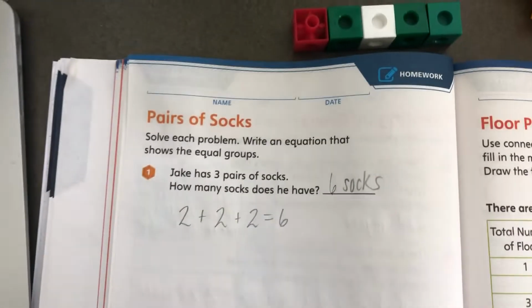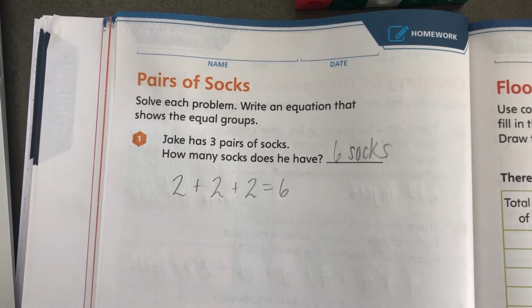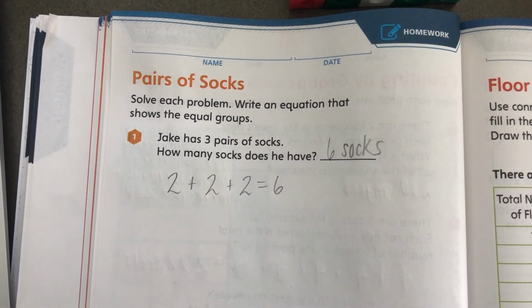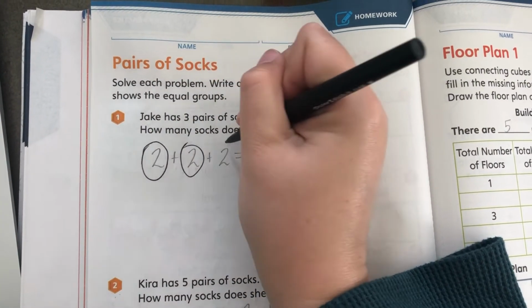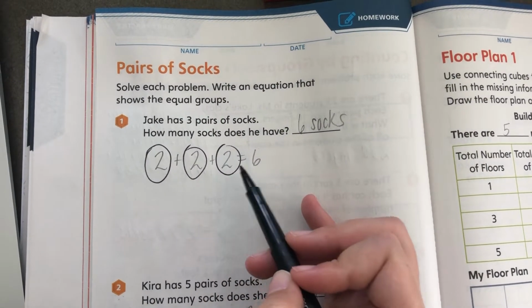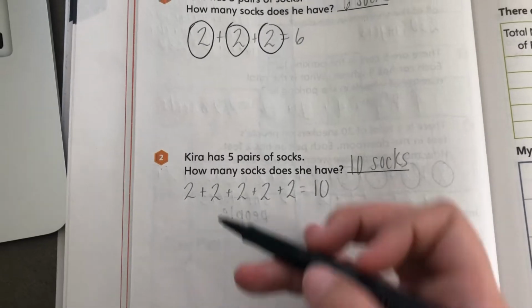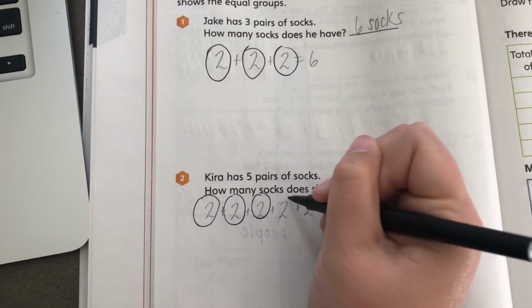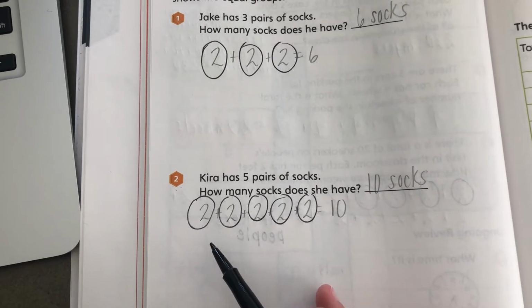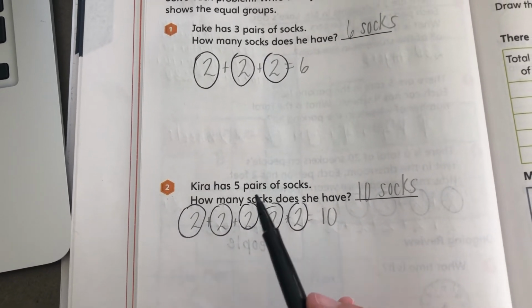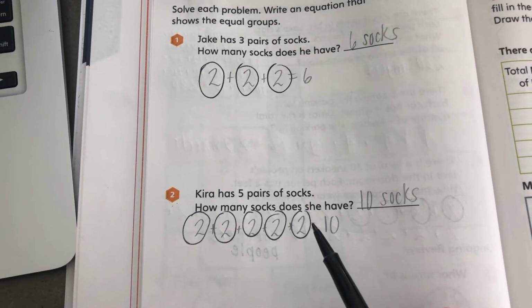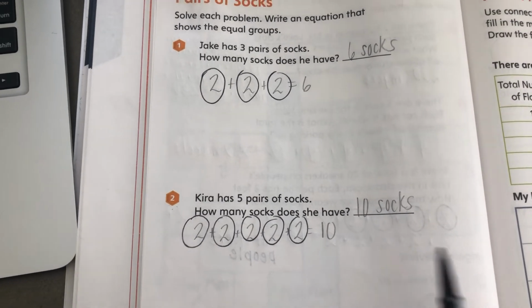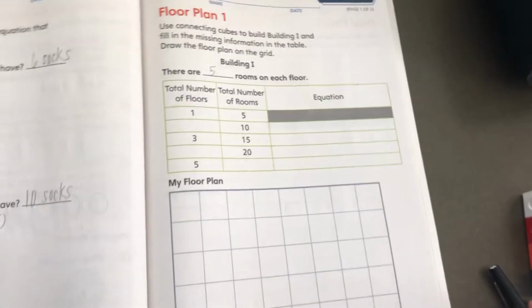Next page, 468. This page is called pairs of socks. Jake has 3 pairs of socks. How many socks does he have? Well, I know that each pair means that there's 2. So 2 plus 2 plus 2 equals 6 socks. And if Kira has 5 pairs of socks, I know that there's 2 socks in each pair. So that would be 5 pairs, 2, 4, 6, 8, 10. 10 socks total.